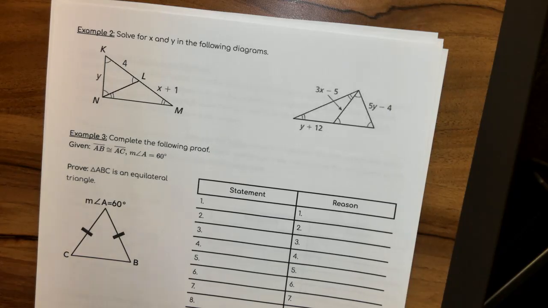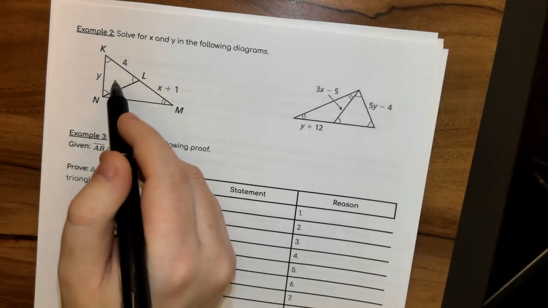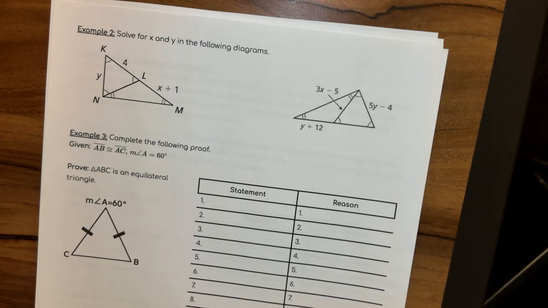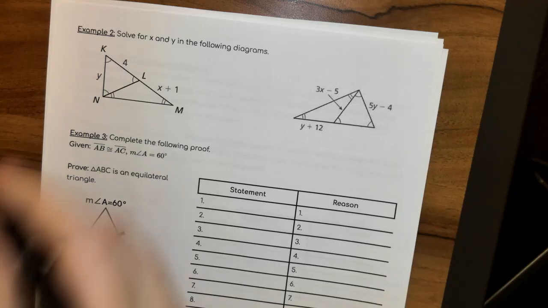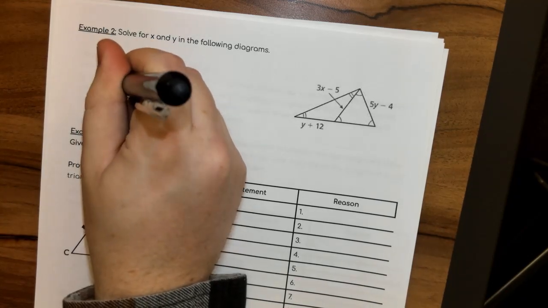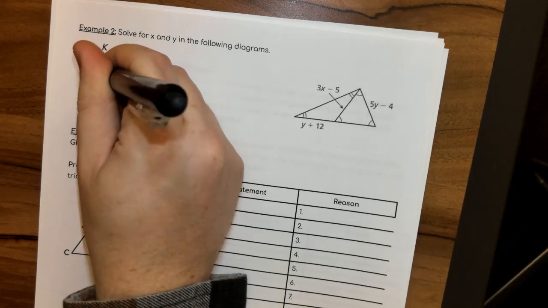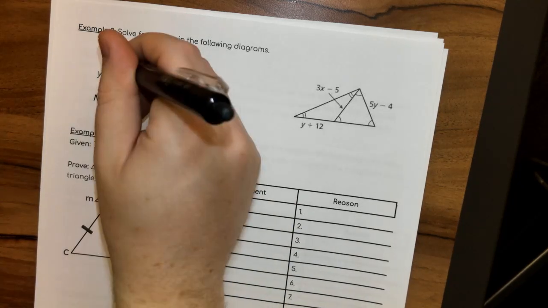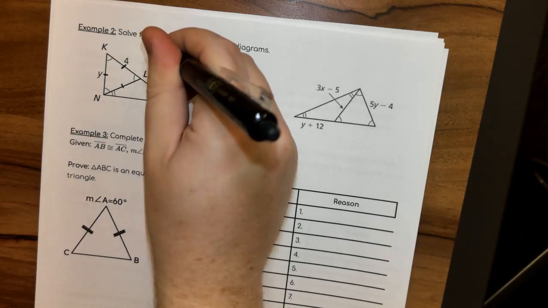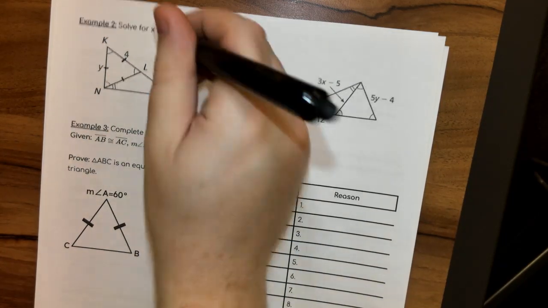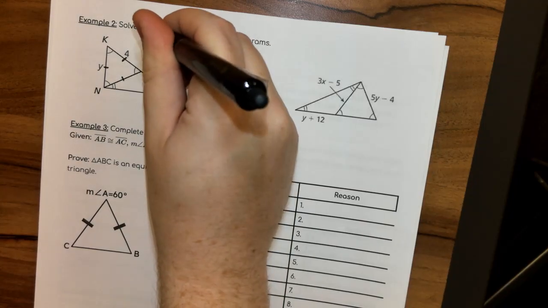Right away, we identify an equiangular triangle. So, according to the corollary of the converse of the base angles theorem, we know that this must also be equilateral, meaning all these sides are congruent. And we can use that to solve for y. If this side is 4 and this side is y, and y and 4 are supposed to be congruent, then their measures must be equal. Y equals 4.